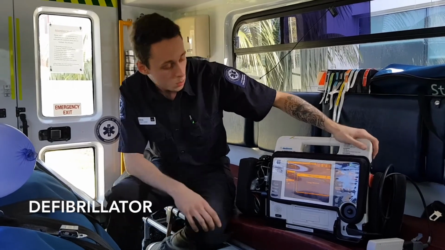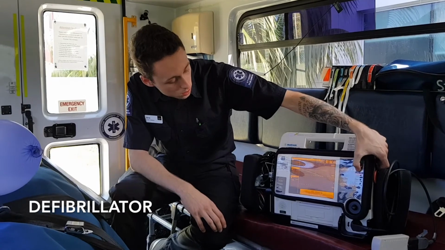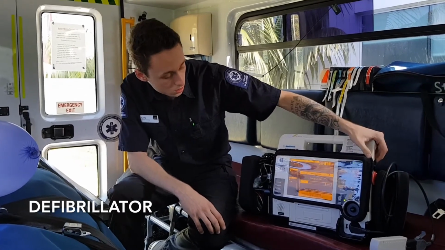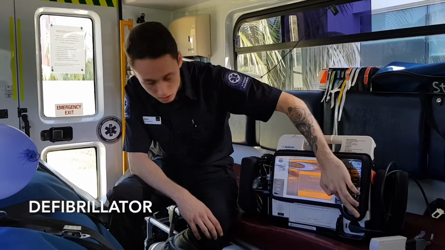I'll now demonstrate how to disarm a charge. So I press the same button, charge, and then press this button here to disarm.